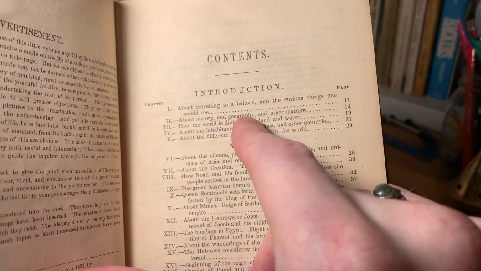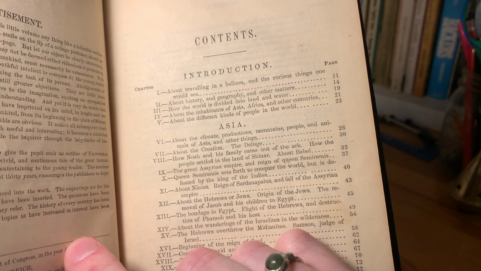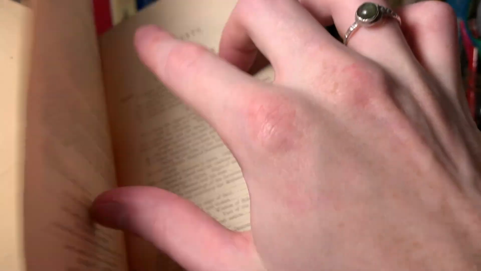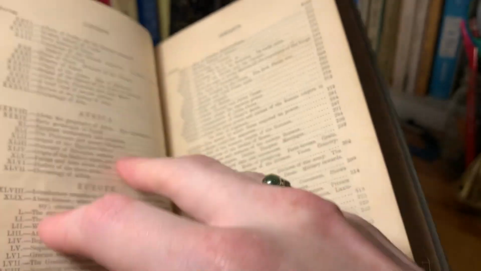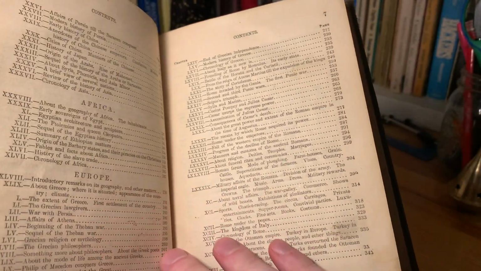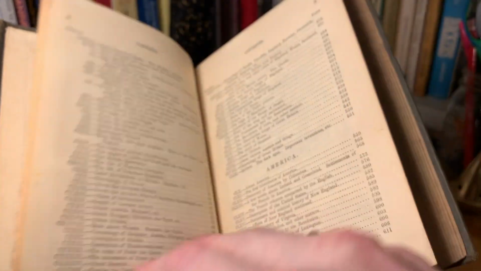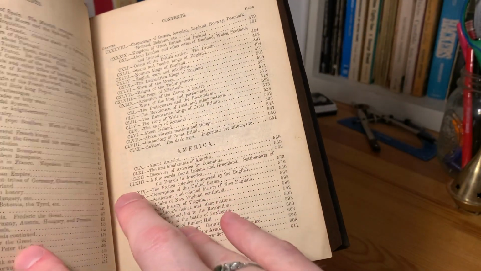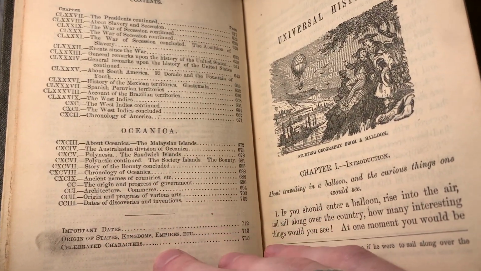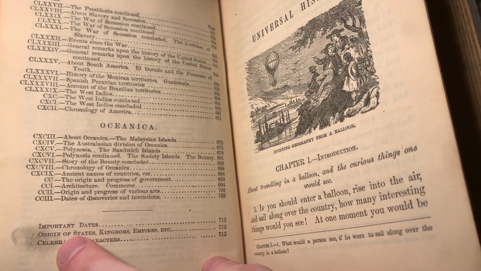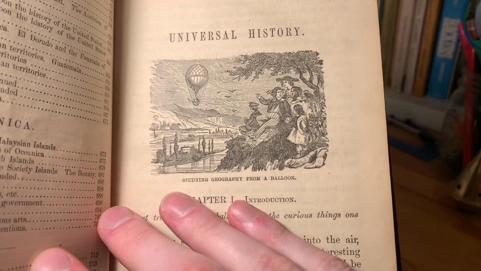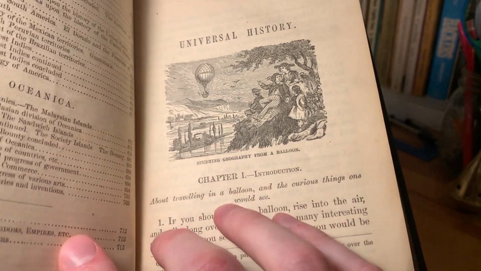All right, and here's the contents. You can see the first chapter is about traveling in a balloon and the curious things one would see. Then they have a section for Asia there, with a bunch of different chapters about aspects of Asia. They have a section for Africa, for Europe. And then they have a section for America. So it's organized geographically. And then Oceanica. And then they have important dates, origin of states, kingdoms, empires, etc., and celebrated characters at the very end. And here's one of the many engravings in here. You can see it says studying geography from a balloon.